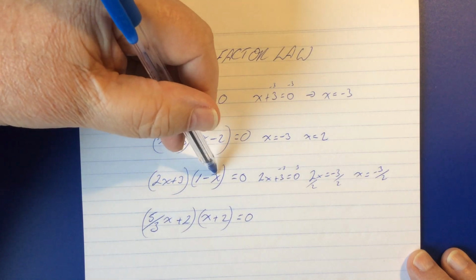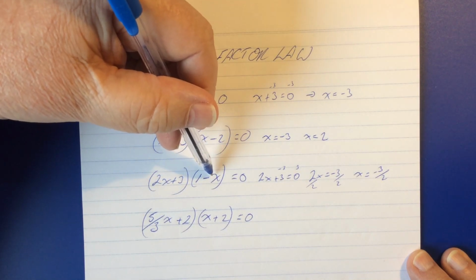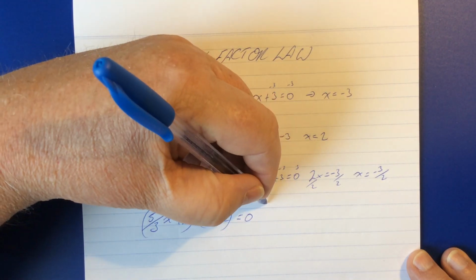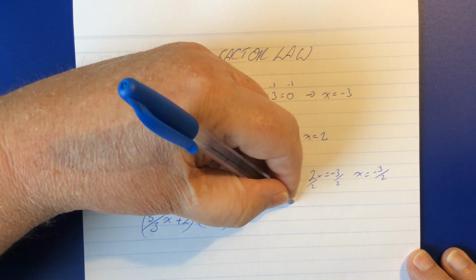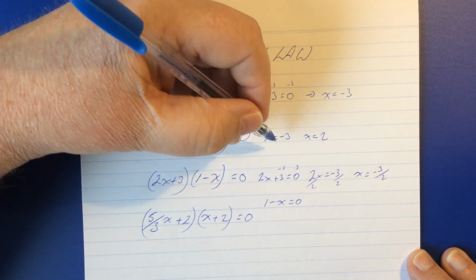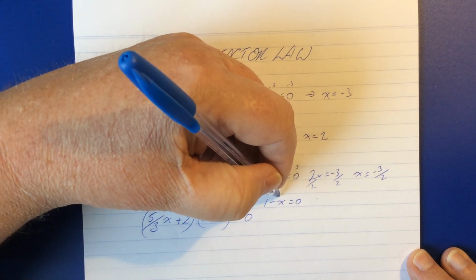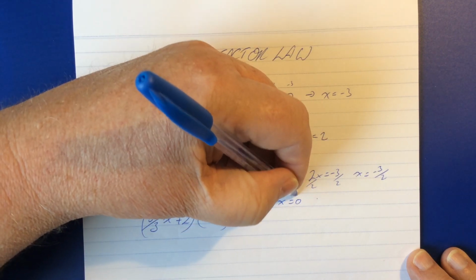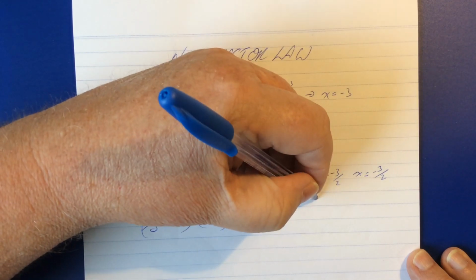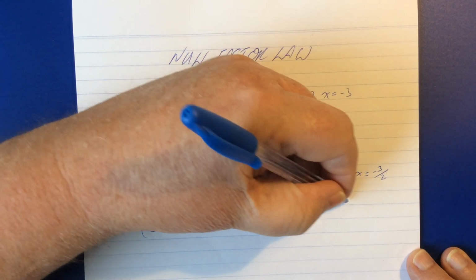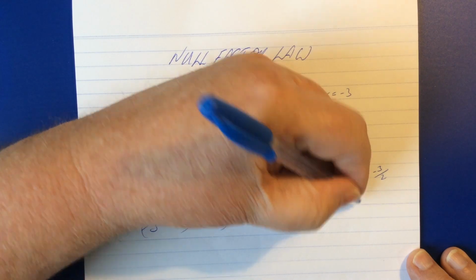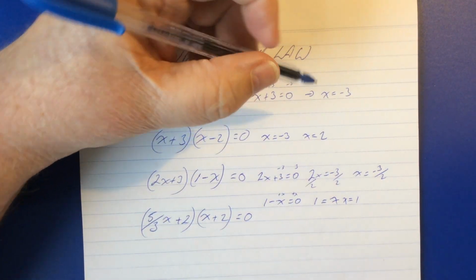Okay, 1 - x. Here we go. 1 - x = 0. What I might do is just add x to each side, which you don't see me do very often. 1 = x, therefore x = 1. That's how we get around that.